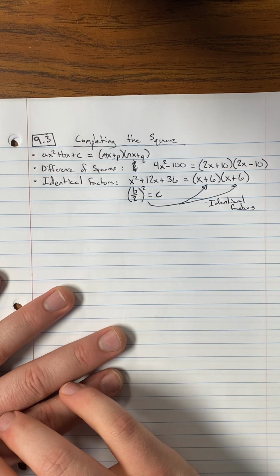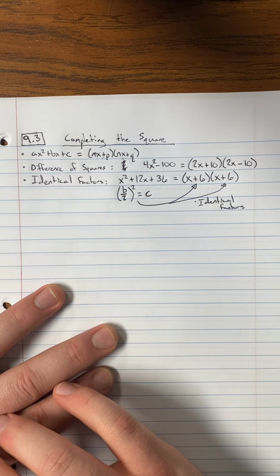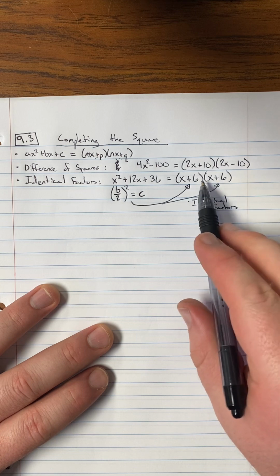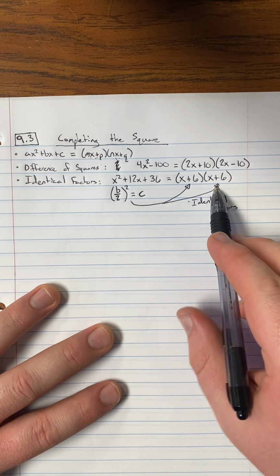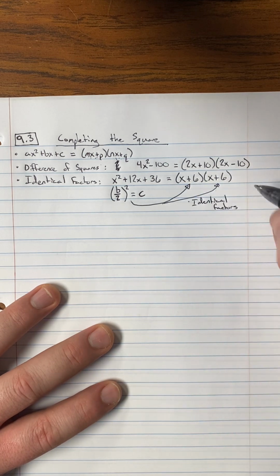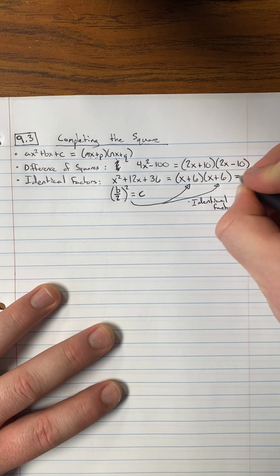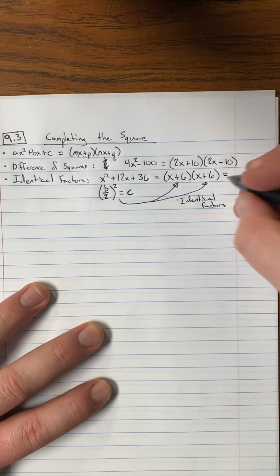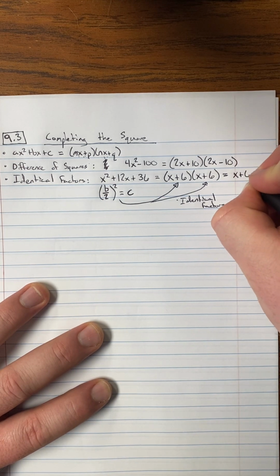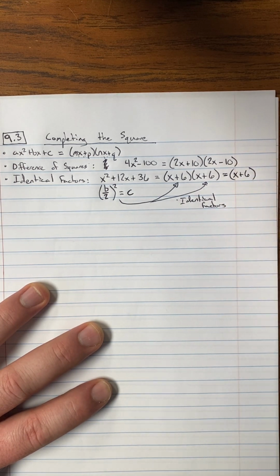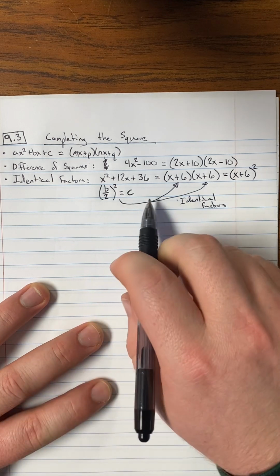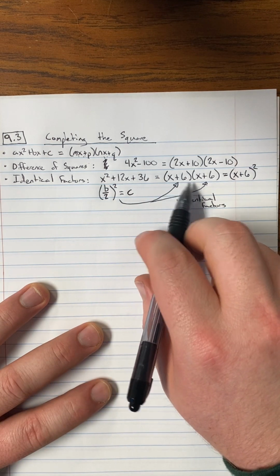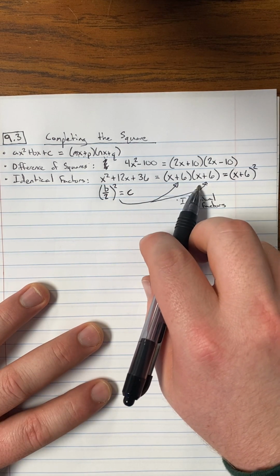Now, when you have identical factors, there's another way that you can write it, and this is going to come in handy using some logic here. Instead of writing out both factors, couldn't I just write only one of them, and then instead of writing the second one, just say squared, because I'm just multiplying this factor times this factor.